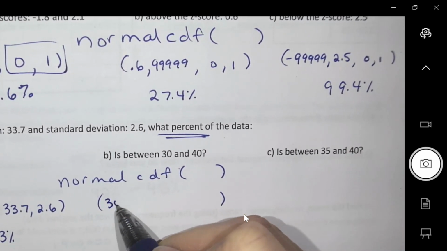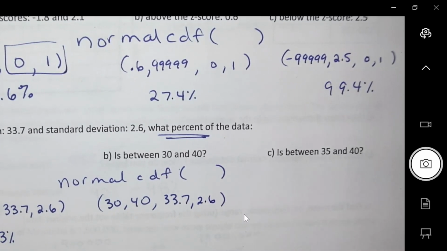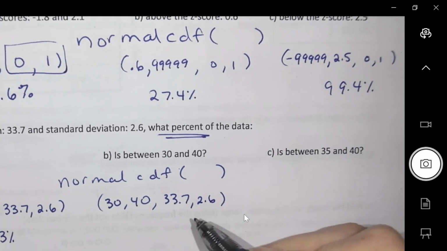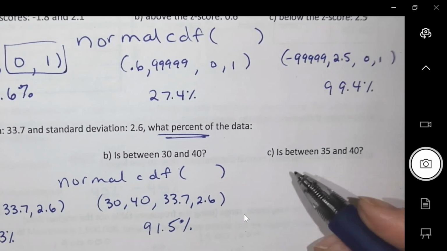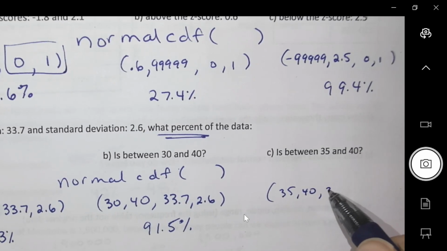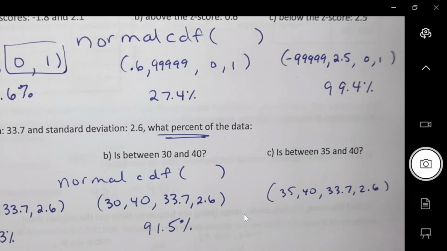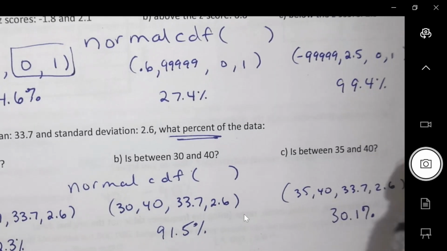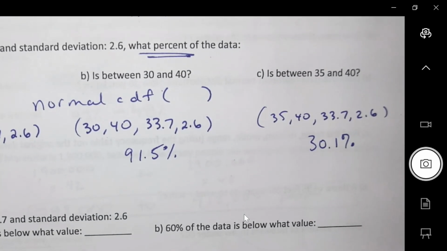Okay, let's see if you can finish these on your own. Okay, look to see if we're all matching.